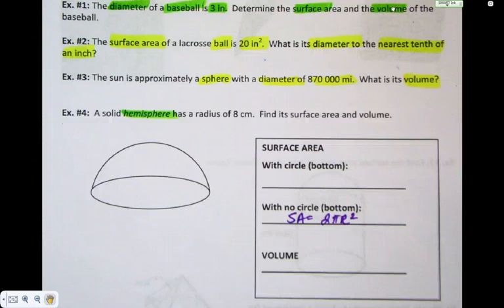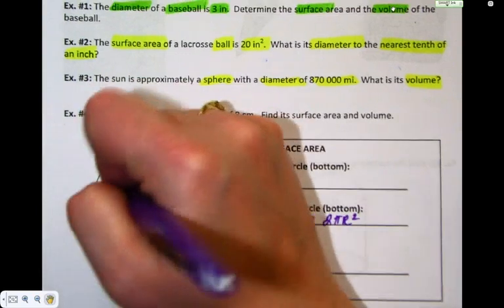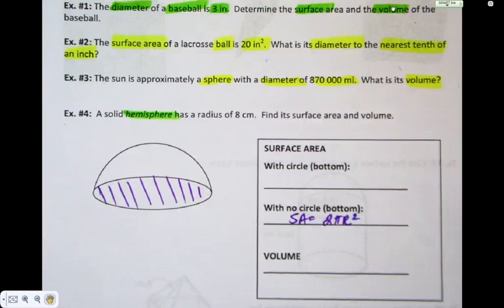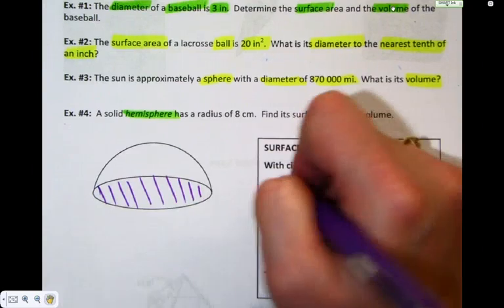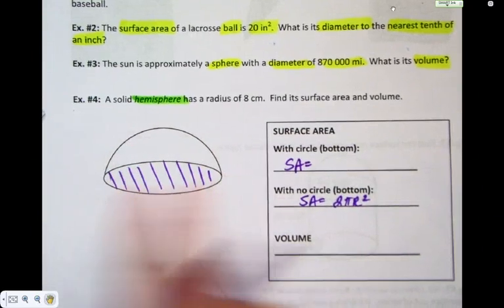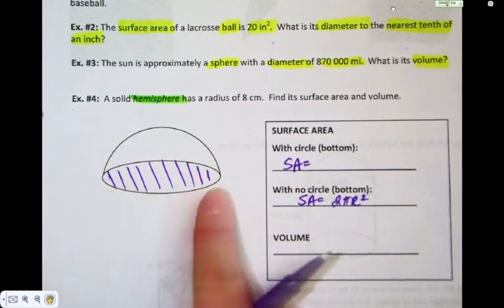Okay, so that just assumes there's no bottom. You just flipped over the bowl. It's half of a regular sphere. If it does have the bottom, so I'm just going to shade to show that, this is like a bowl with a lid that you flipped over. Then the surface area becomes, well, it's the regular hemisphere plus the area of one circle. What's the area of a circle?